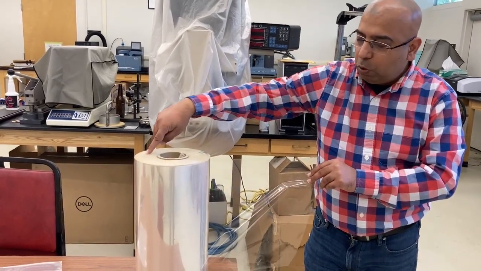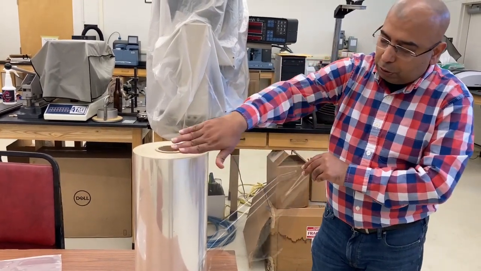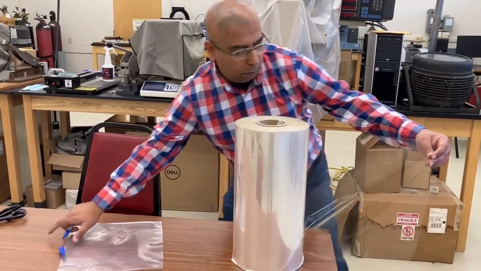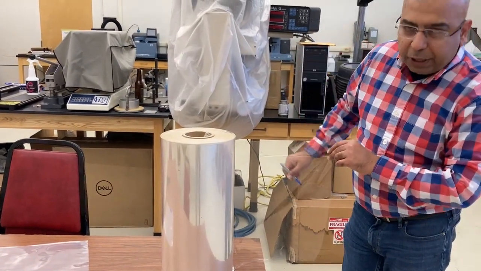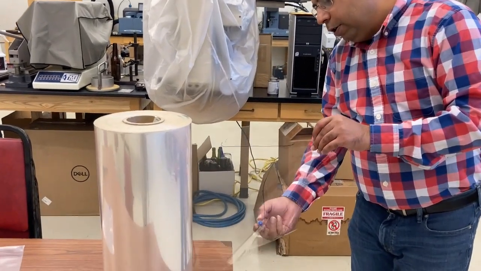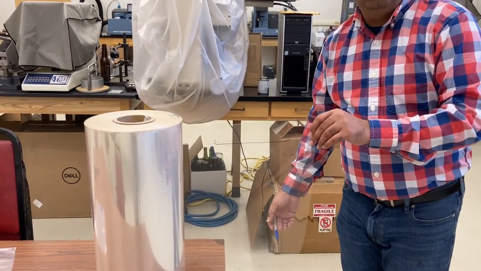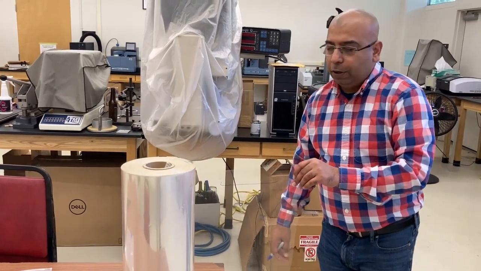If you look at the roll, the direction of the winding of the roll, that is your machine direction. So let me draw it right here. This direction right here is your machine direction. And the other direction that you see right here, the direction perpendicular to the machine direction, is called cross direction or transverse direction.